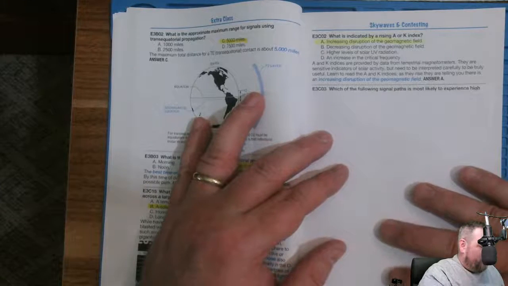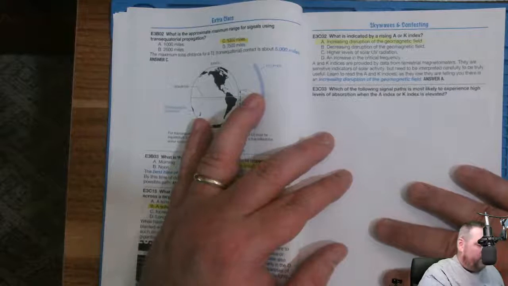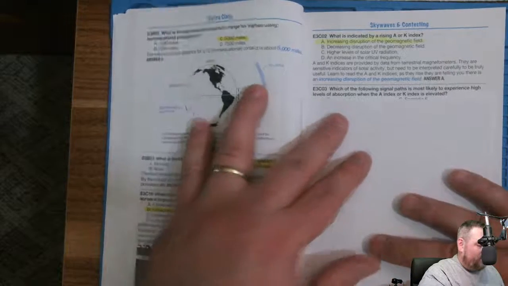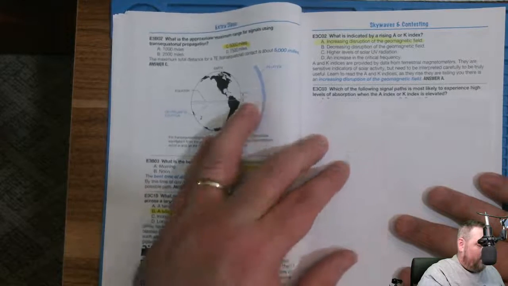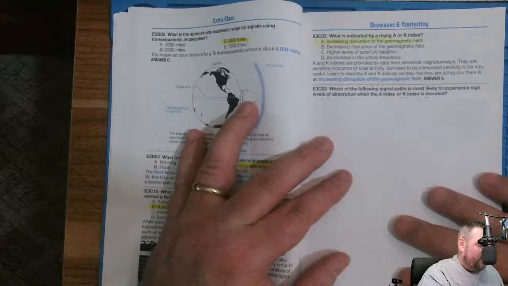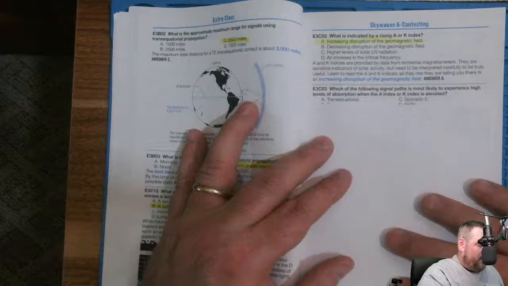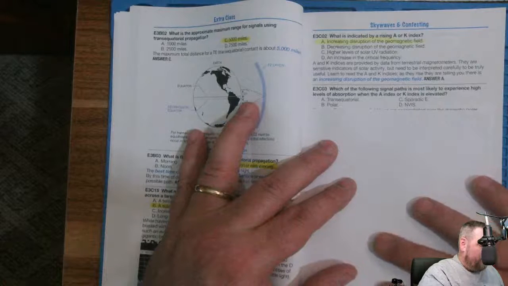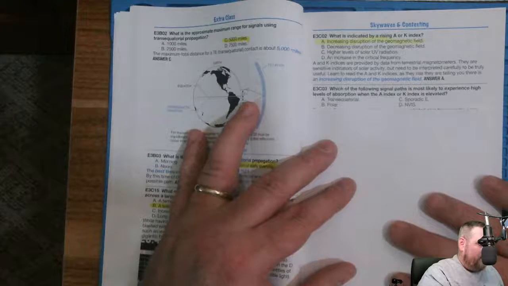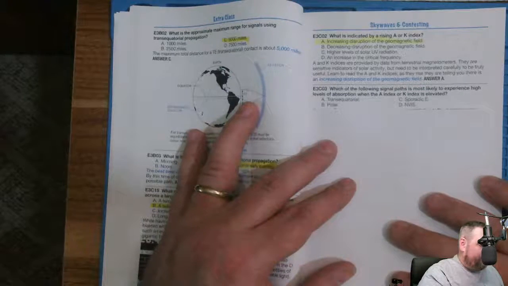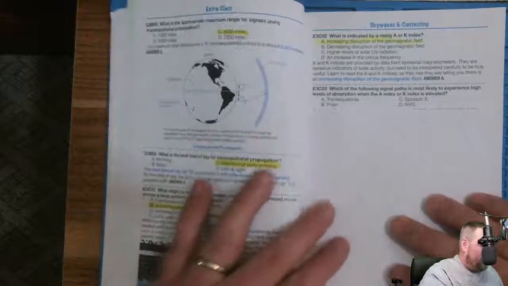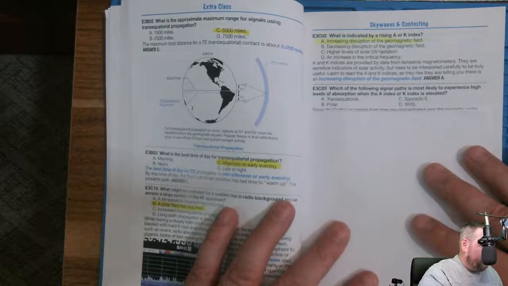So, all right, next question. Which of the following signal paths is most likely to experience high levels of absorption when the A index or K index is elevated? Is it A, transequatorial, B, polar, C, sporadic E, or D, NVIS? I'm thinking sporadic E.